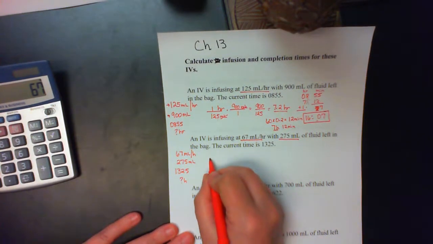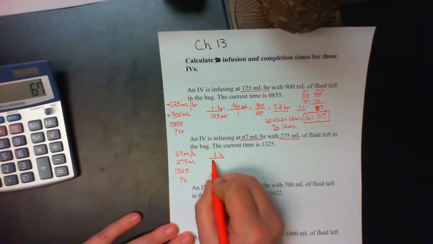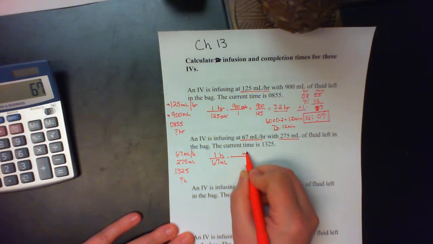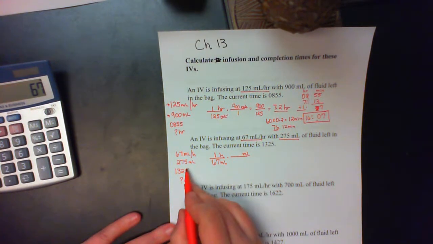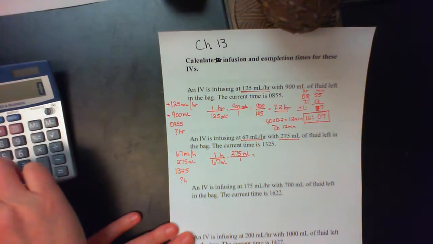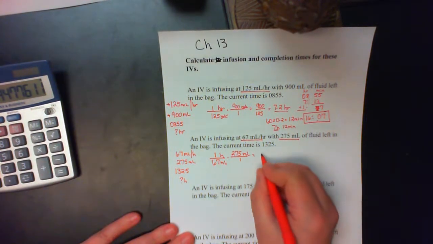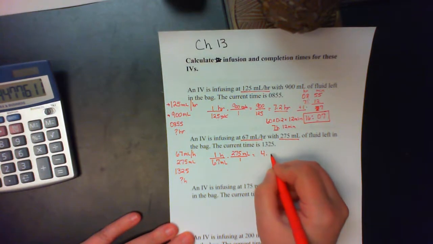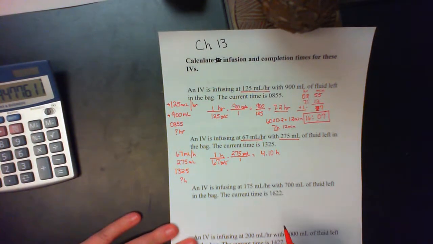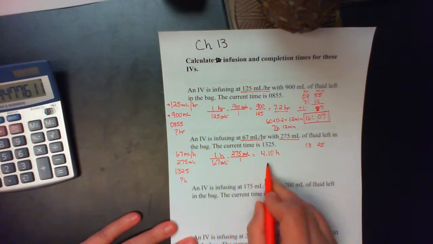Since I'm solving for hours, I'm going to start out with hours on top. So I'm going to put 1 hour over 67 milliliters. Again, by the rules of dimensional analysis, milliliters is going to be next, so I'm going to put my 275 milliliters over 1. Then I'm going to do 275 divided by 67, and that gives us 4.10 hours left.